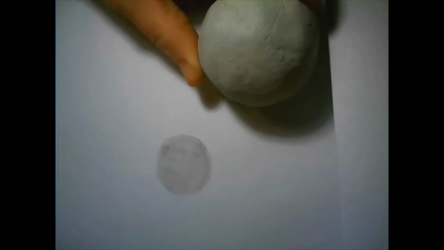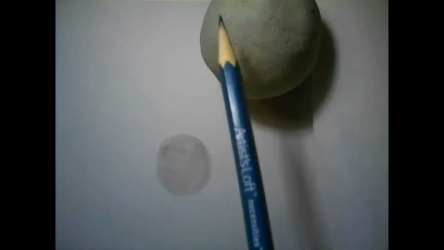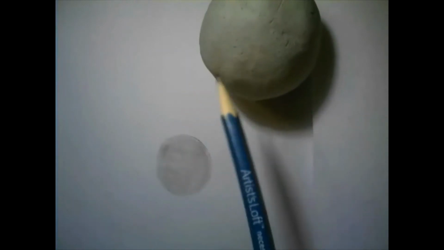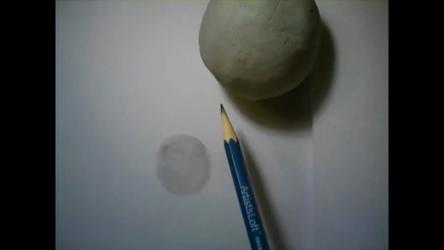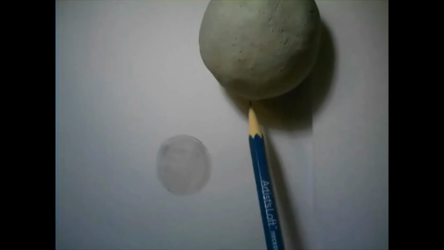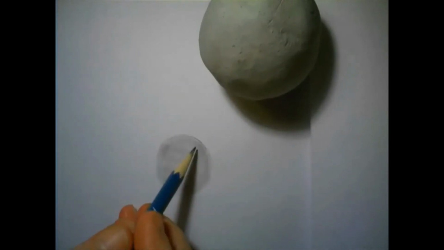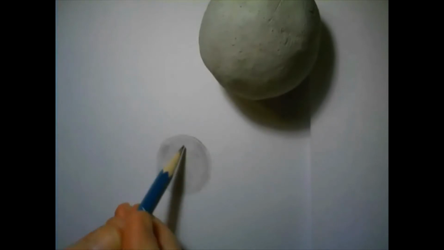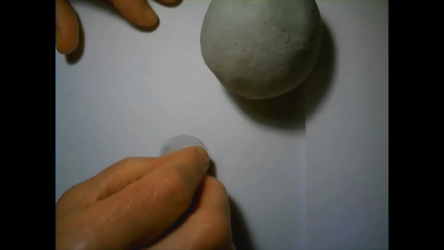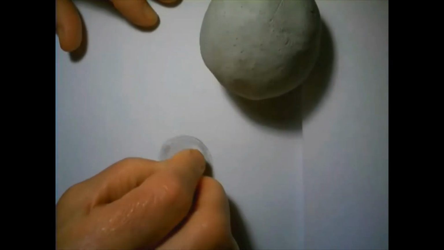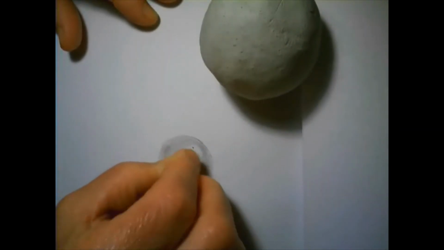So again, what we're looking at is our distinct areas: the highlight, the mid-tone, the core of the shadow, the reflected light, and then the cast shadow. So I'm going to make my highlight right here. I'm going to go back in and erase that so you can see this is where I'm planning to have my highlight.